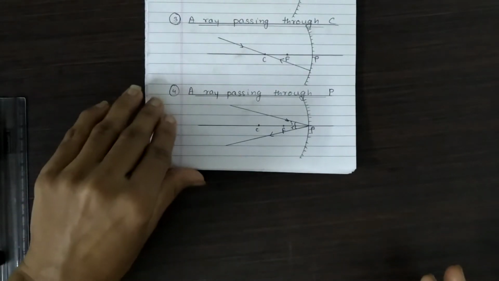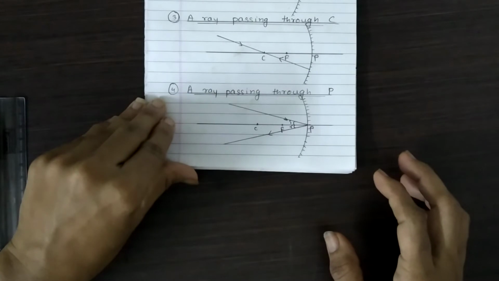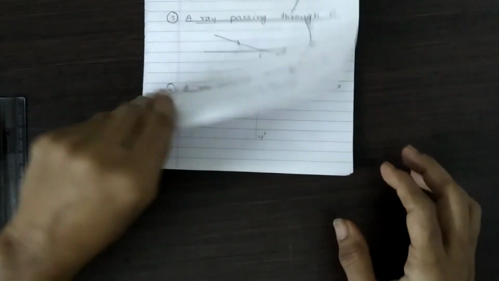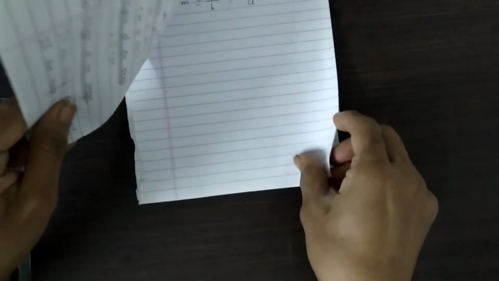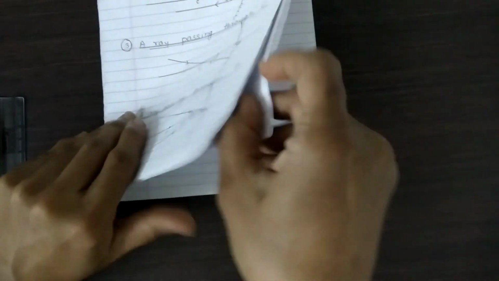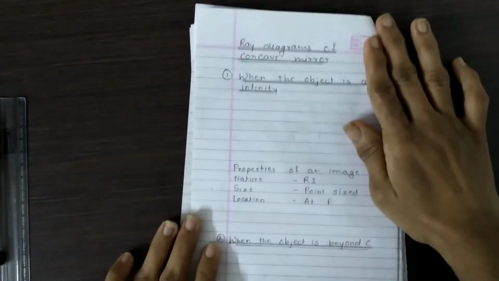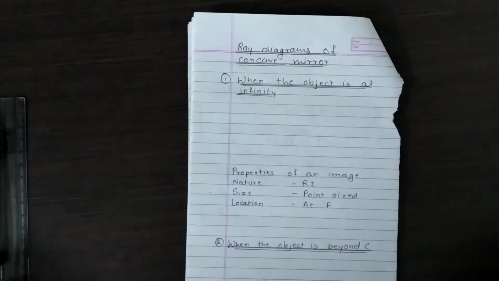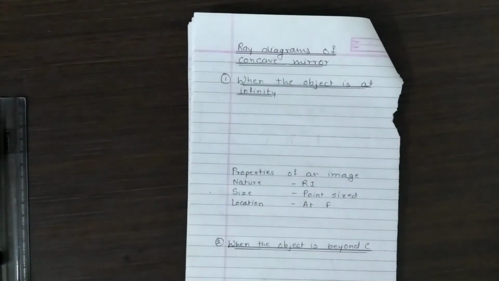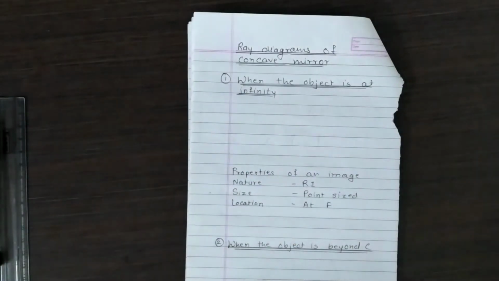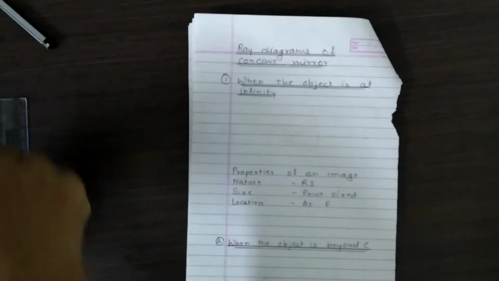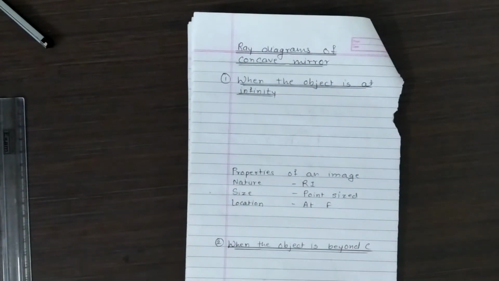So we are done with the rules to draw the ray diagrams in case of concave mirror. Now let us see how to draw ray diagrams actually in case of concave mirror. This is the first ray diagram in case of concave mirror, and in this case the object is placed at infinity.